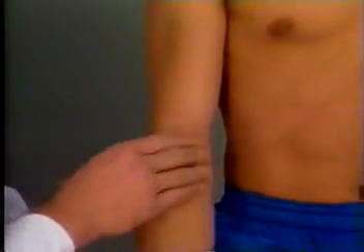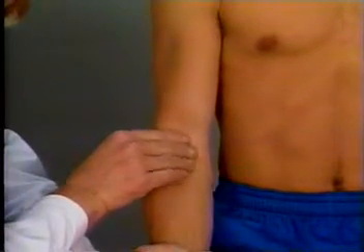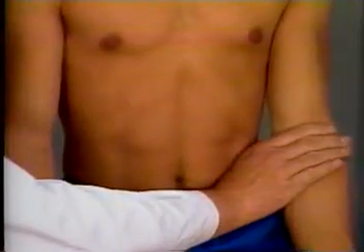Palpation. Soft tissues. Begin palpation anteriorly in the antecubital fossa. The arm should be relaxed with the elbow in slight flexion. Carefully palpate the region of the antecubital fossa, noting any tenderness, swelling, or masses. Note any temperature difference as compared to the opposite side.